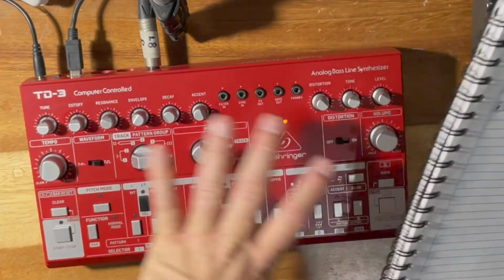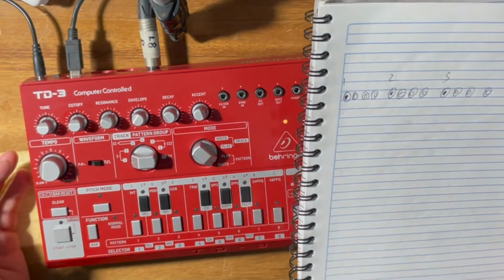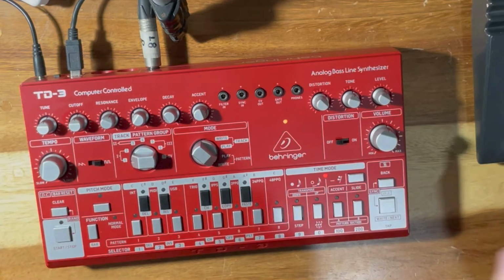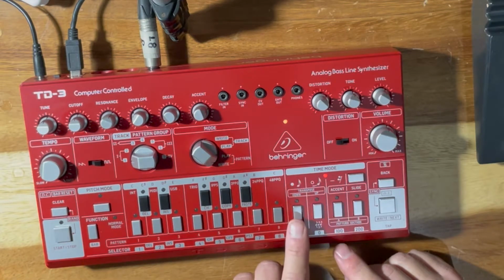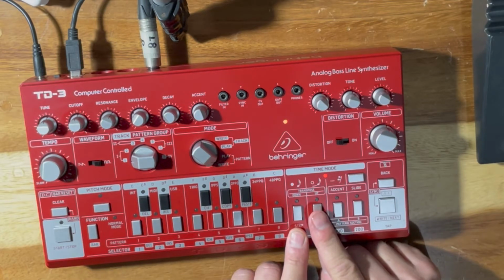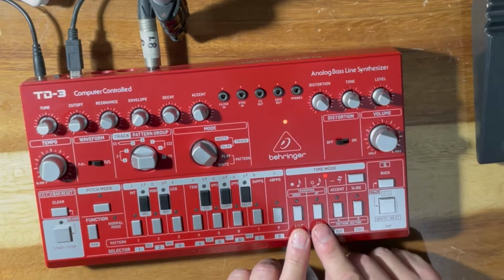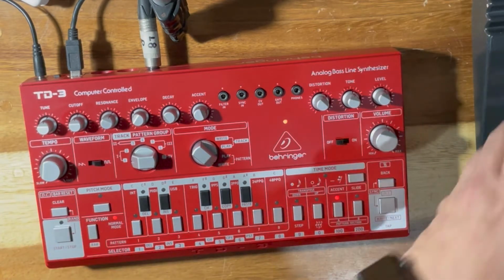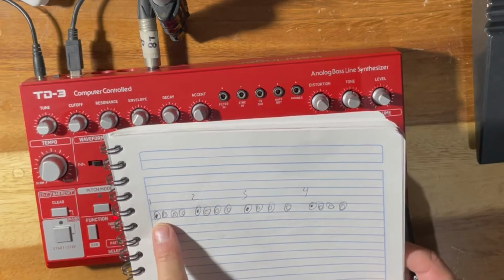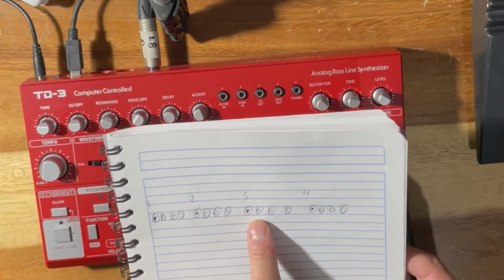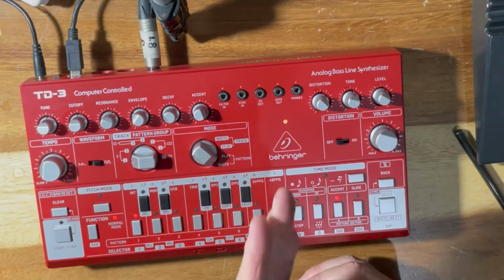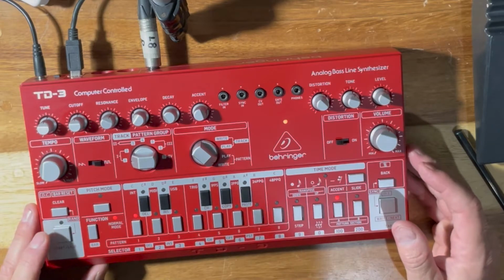Now, because there's nothing visual in the 303 or the TD3, you're going to have to kind of count it out. So we're going to say, okay, we want note on, and then 1, 2, 3 off, note on, 1, 2, 3 off, note on, 1, 2, 3 off, note on, 1, 2, 3, and now we're out because we've finished the 16 notes. And so this is all we did. Note on, 3 off, on, 3 off, etc. And if everything works out, we should just have a single note on the 1, 2, 3, and the 4.